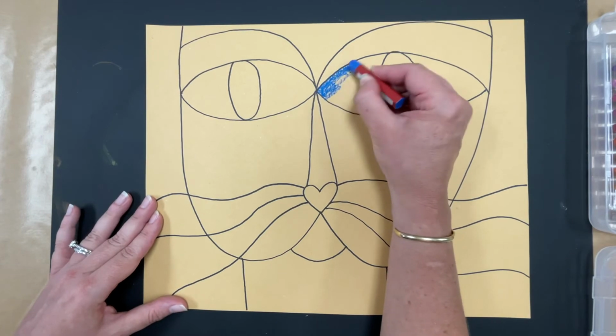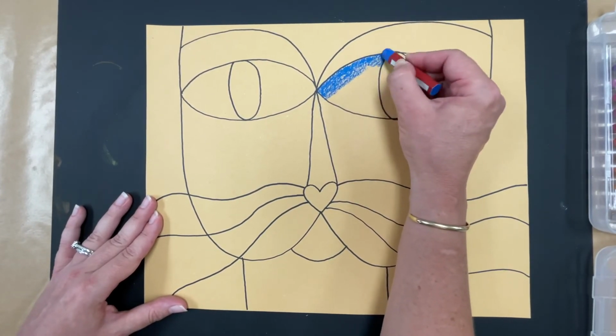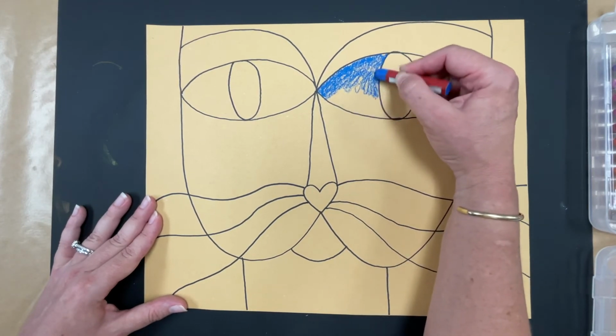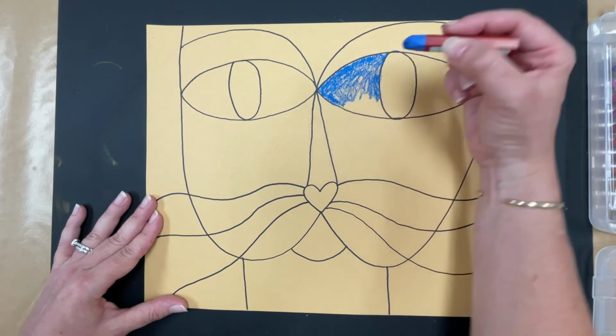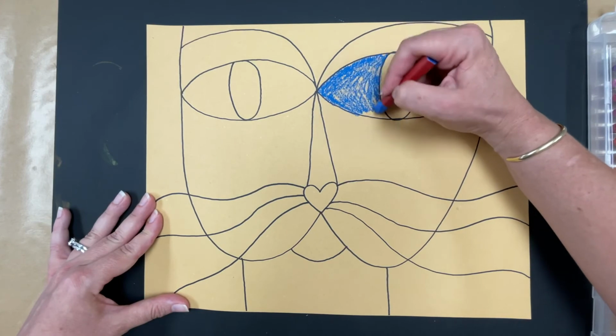And with oil pastels, you don't have to be as perfect about coloring as like you would with crayons. So I'm just kind of lightly coloring in. If you want it darker, you press down harder. I'm just going to go around all the edges and do that.